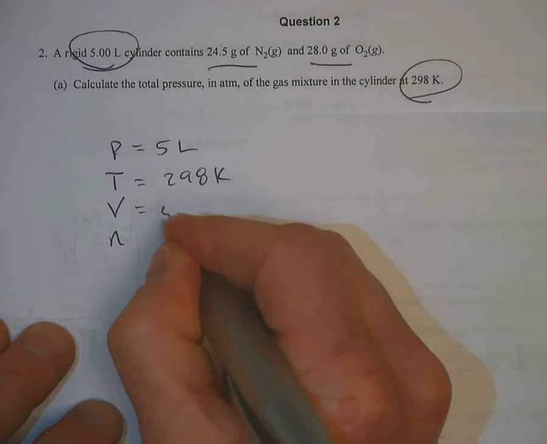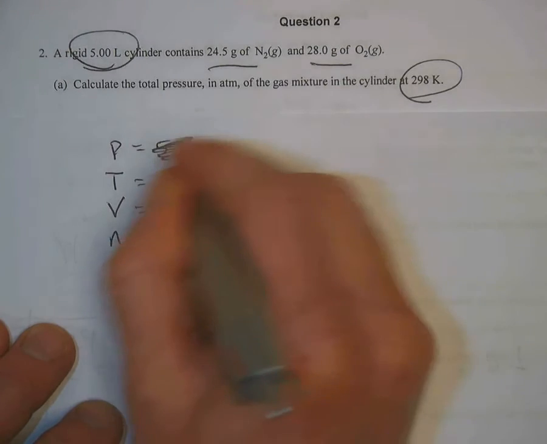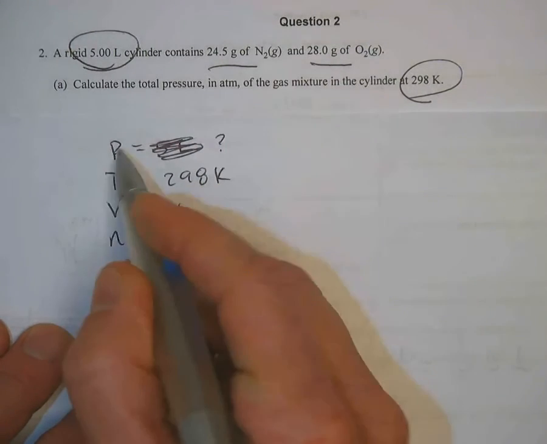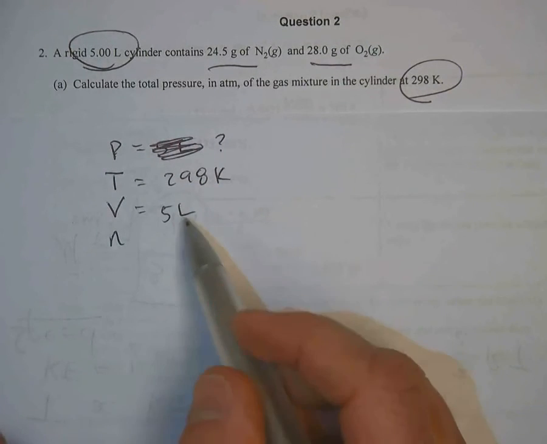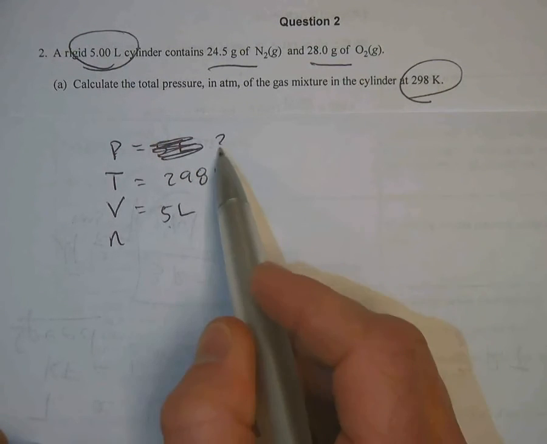Oh no, 5 liters. Whoops, I put the pressure in the wrong place. It says calculate the total pressure. Well, I should have put a question mark here. I thought that was volume first. My bad. Anyway, the volume is 5 liters right here. The temperature is 298. The pressure, I don't know.